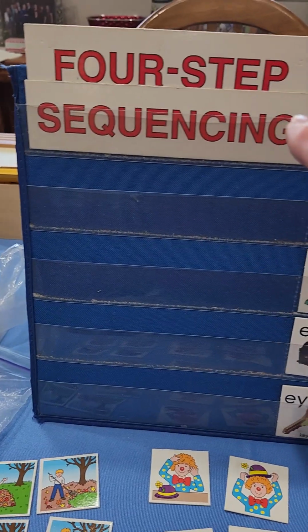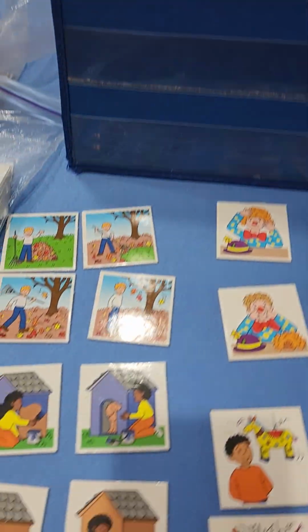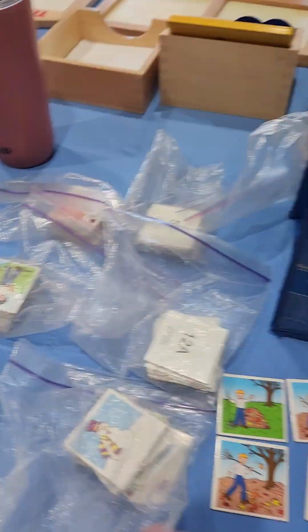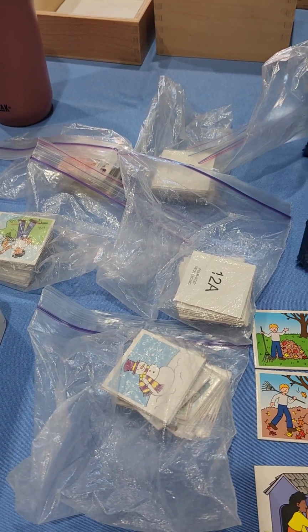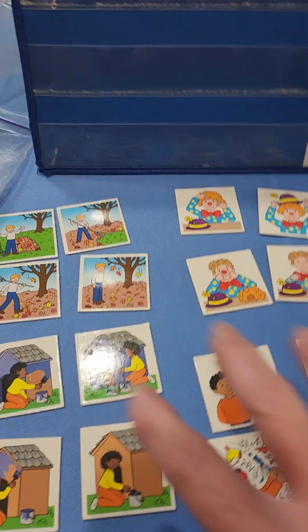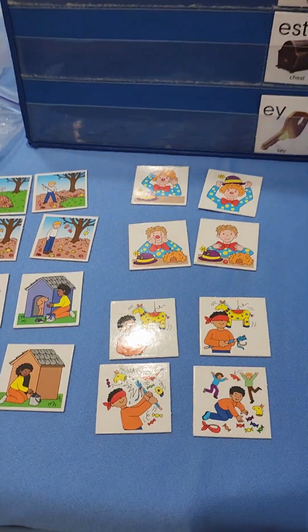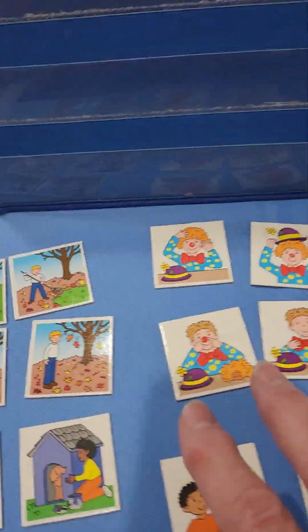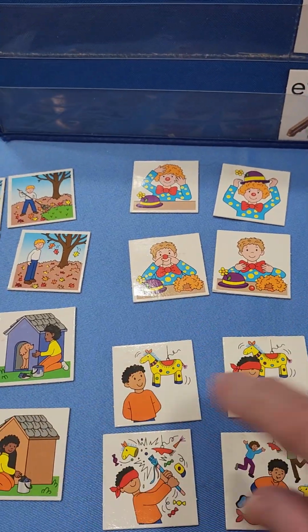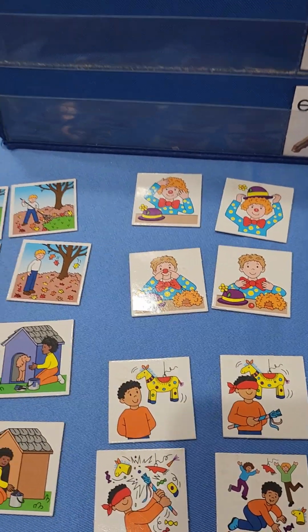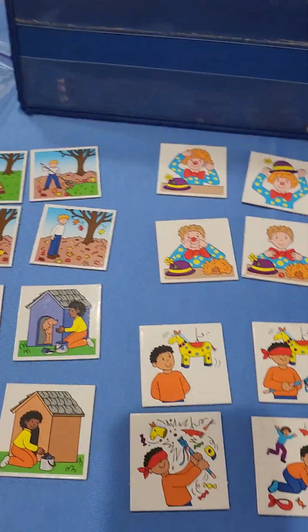We've got four-step sequencing, and in this one the kids are putting together stories. Again, I've got different bags, each with 4 different stories. I lay them out generally like this, or if your student is ready for that, you can have them all mixed up. First, have them sort to find which cards go together to form a story. Then you have them sequence the story.